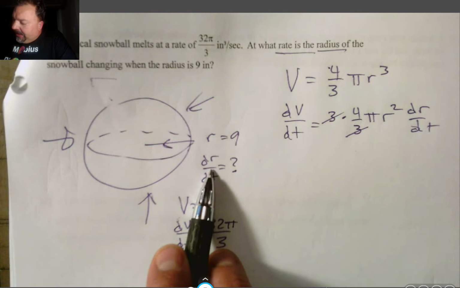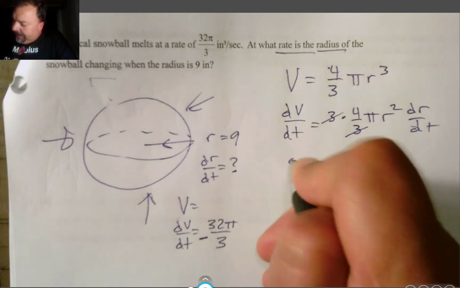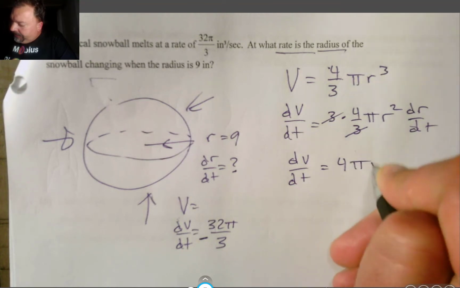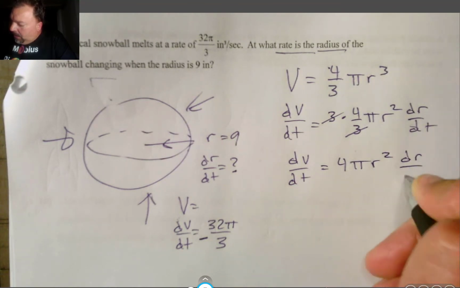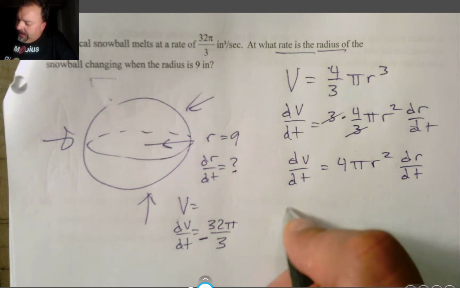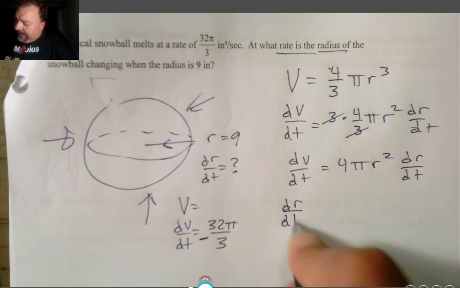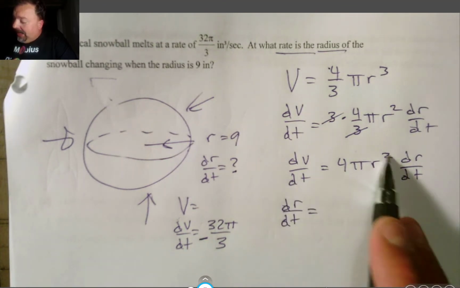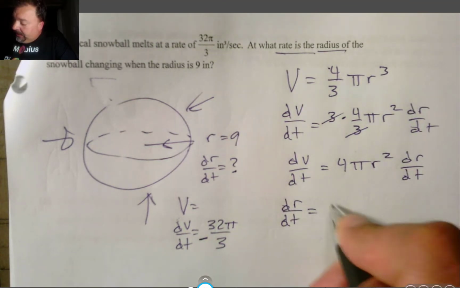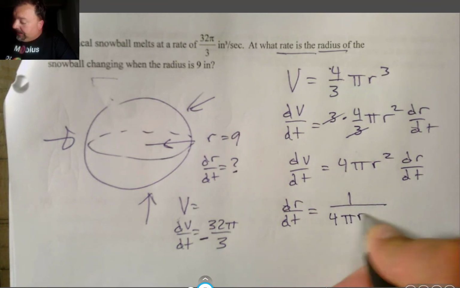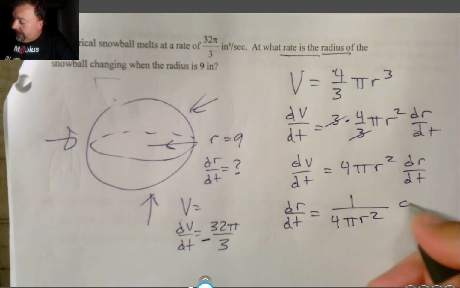And we want to get dr/dt by itself. So if I simplify this a little bit, we want to solve for dr/dt. And let me put that on the left side here. And so that means we're going to have to divide by 4, divide by pi, divide by r squared. So we're going to have 1 over 4 pi r squared because we're dividing by all those. And then we've got the dV/dt.